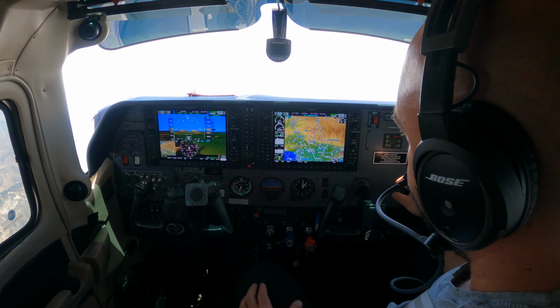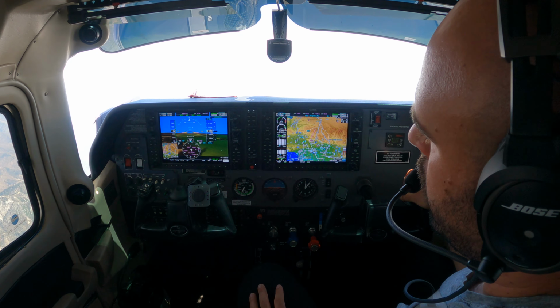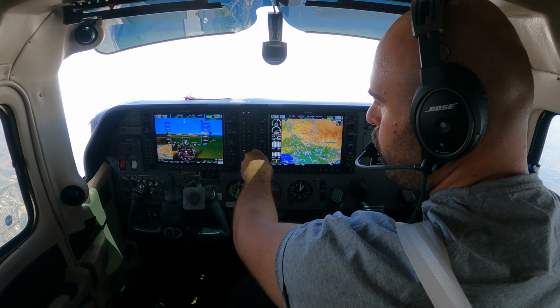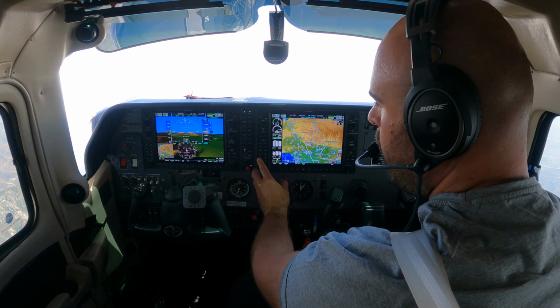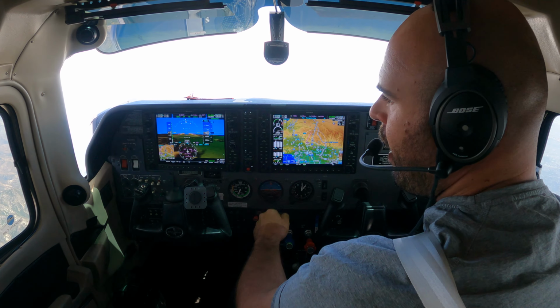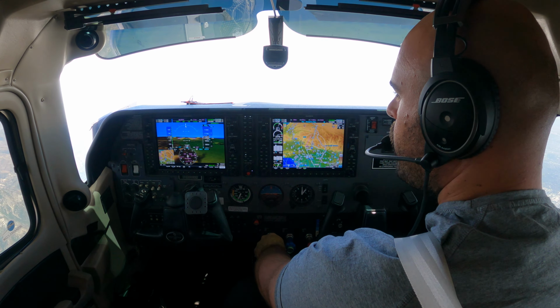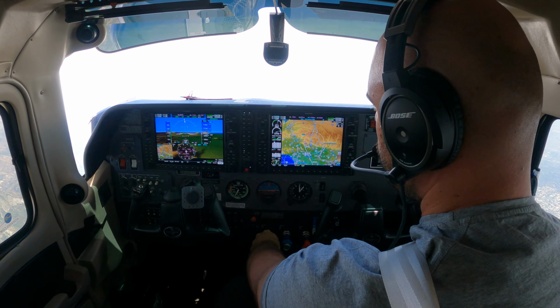15 Golf, descend and maintain 9,000. Descend and maintain 9,000, 15 Golf. So I'm lowering the floor. There's 9,000. Vertical speed, here comes 500 feet a minute. I'll verify the plane is indeed descending.